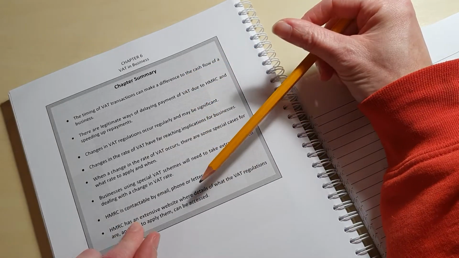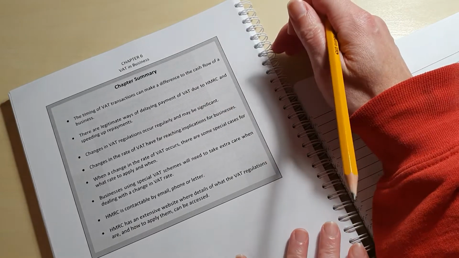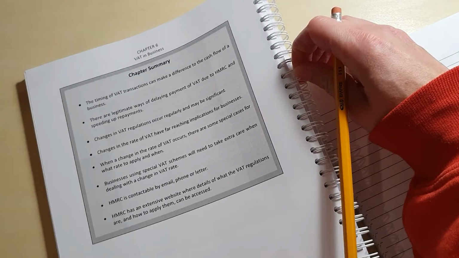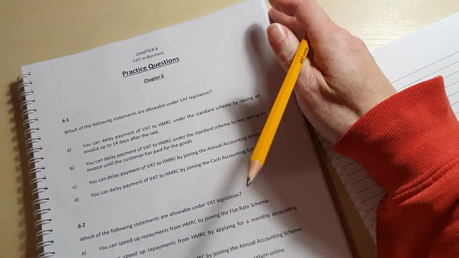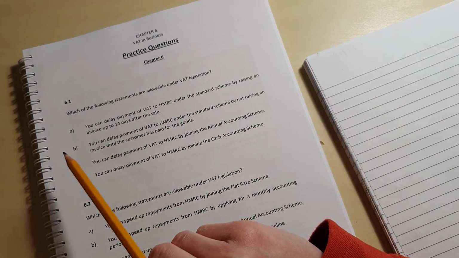HMRC is contactable by email, phone or letter. HMRC has an extensive website where details of what the VAT regulations are and how to apply them can be accessed. Which of the following statements are allowable under VAT legislation?